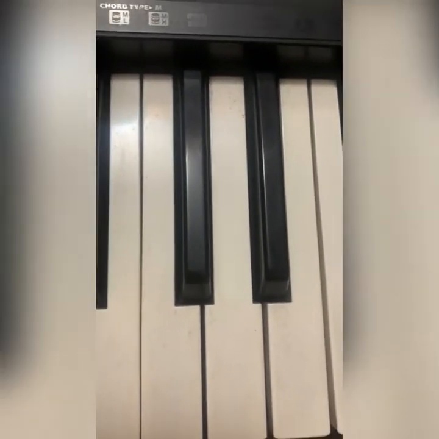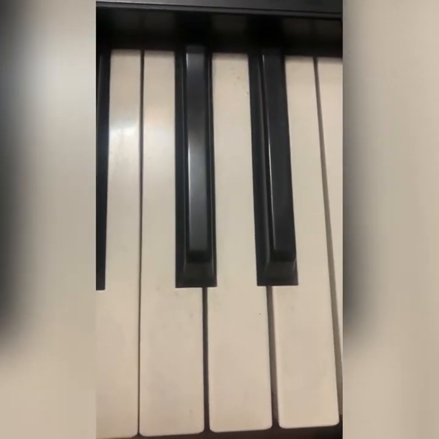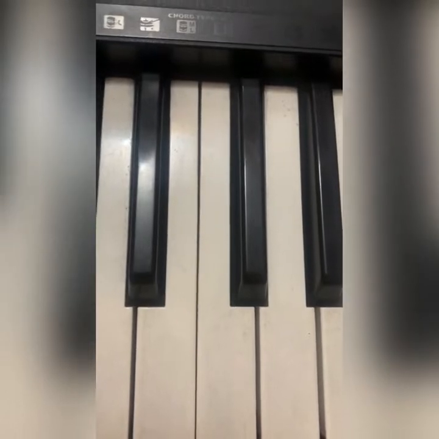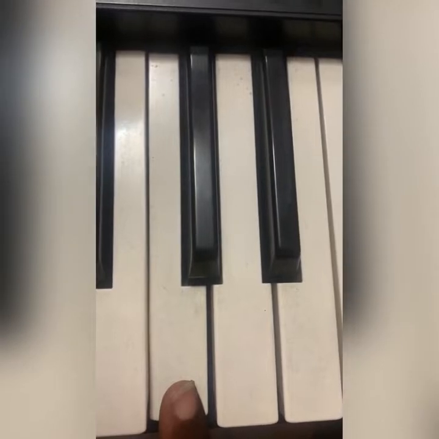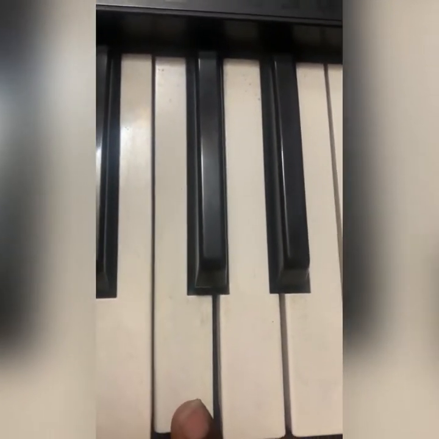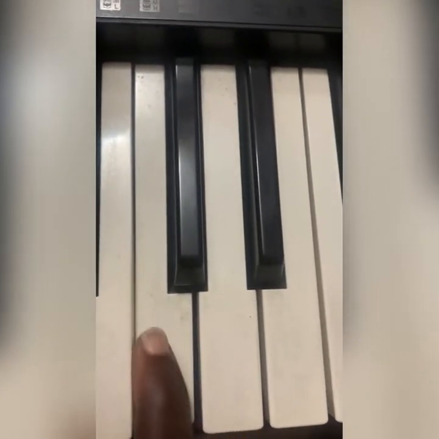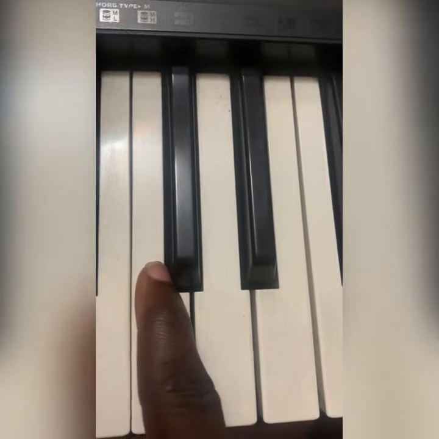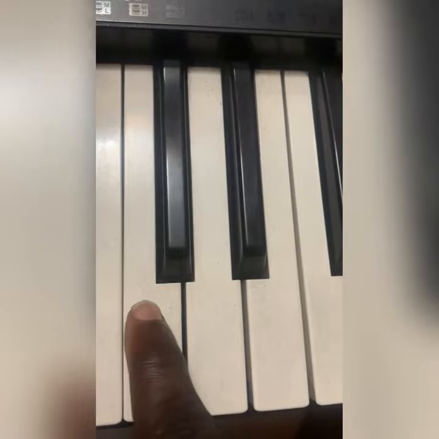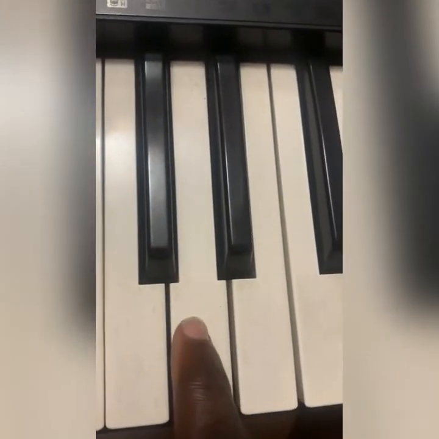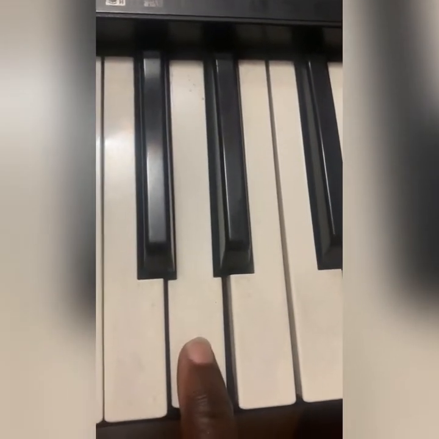The formula is tone, tone, semitone, tone, tone, tone, semitone. Remember we talked about half step and moving a tone. If we move a tone from C, we get to D. So we have gotten our do, re.